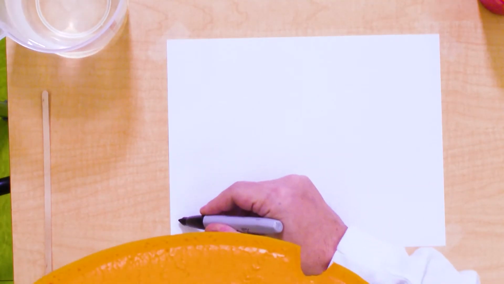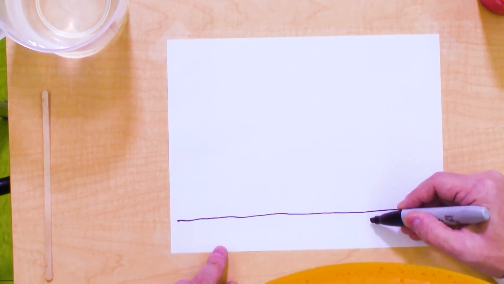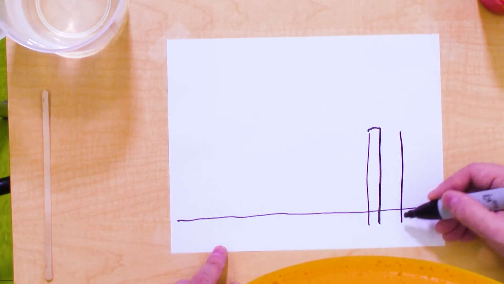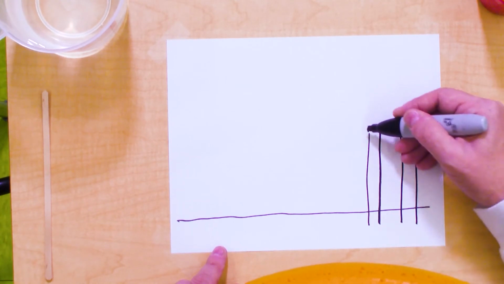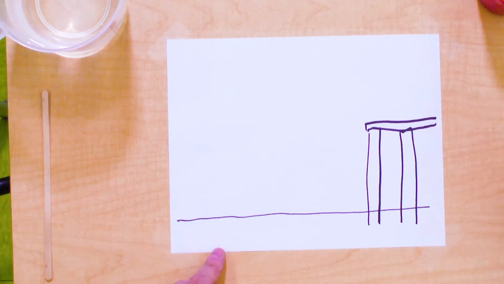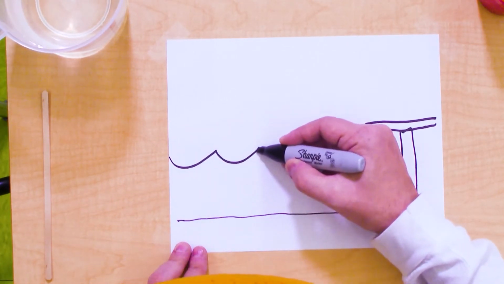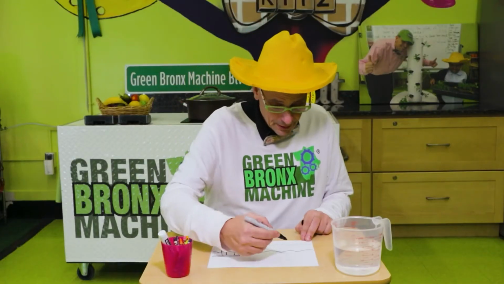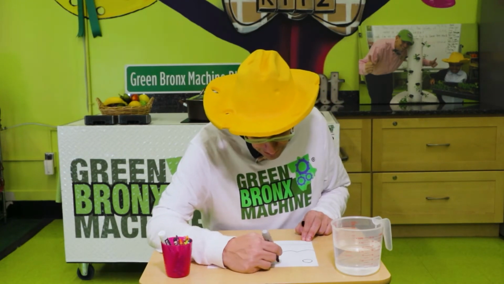First, I'll draw an outline. Here's the ocean bottom. Over here will be the pier. Remember, Sammy loved swimming by the pier. Now, I'll add in the water with some waves. I'll make a beautiful sun in the sky and only one little cloud.